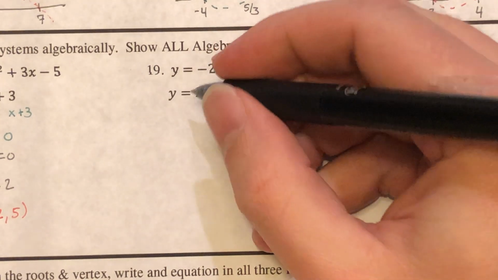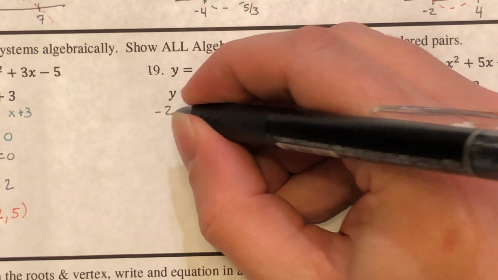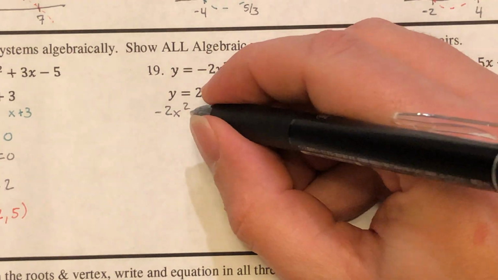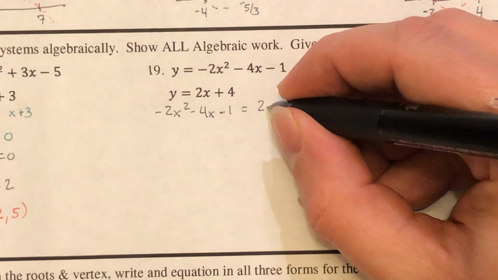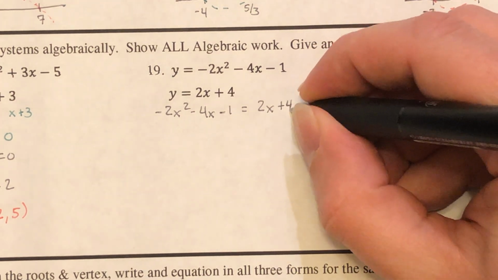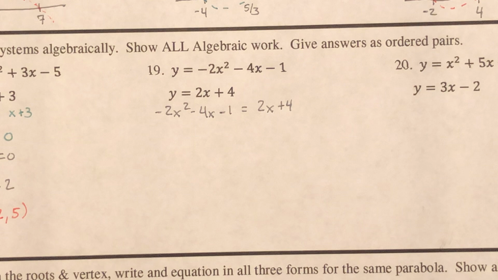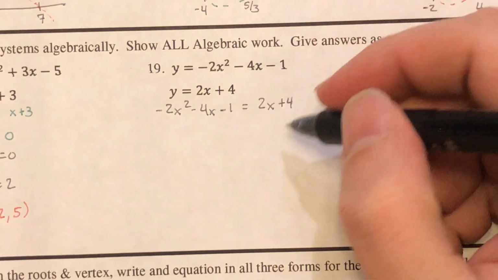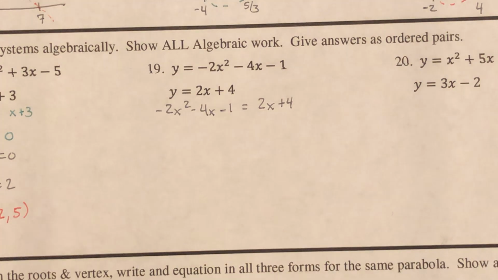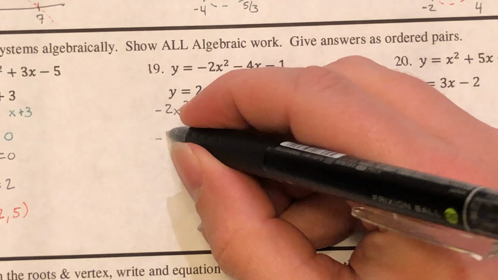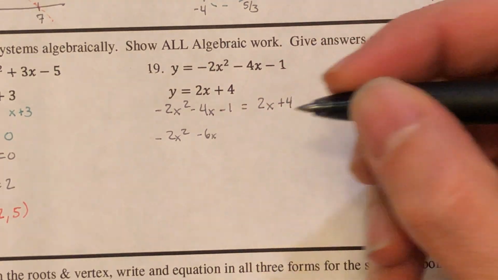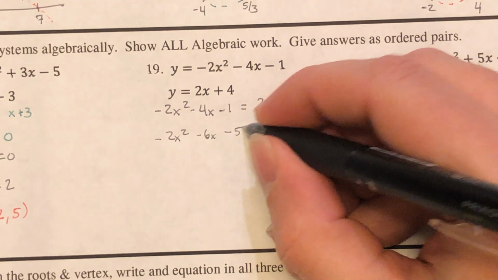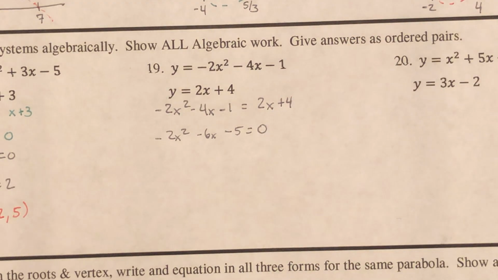Follow the same process here. I'm going to set the equations equal to each other. -2x squared minus 4x minus 1 equals 2x plus 4. So move everything over to set it equal to 0. So I've got -2x squared minus 6x minus 5 equals 0.